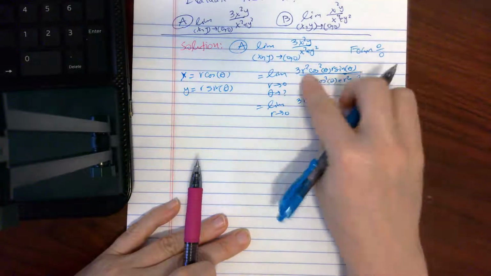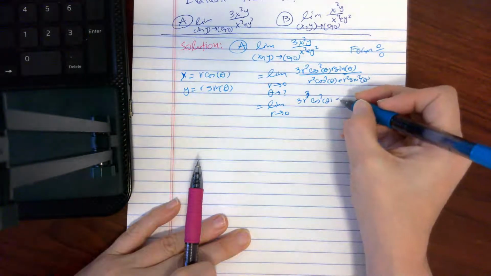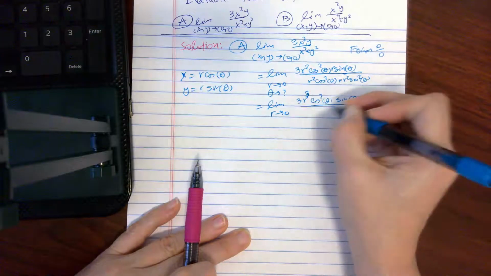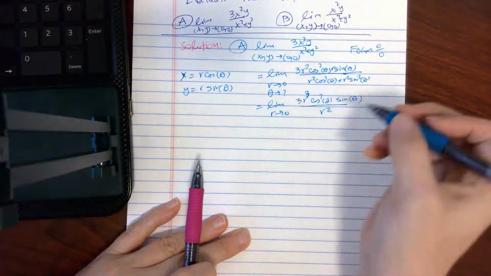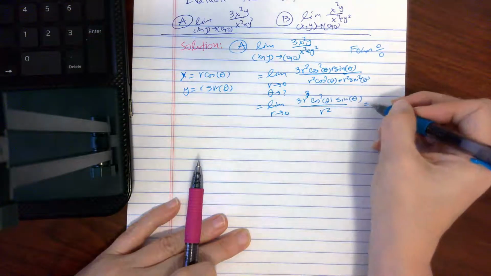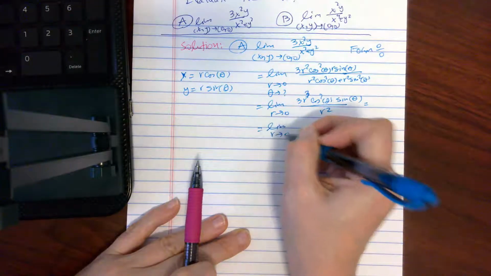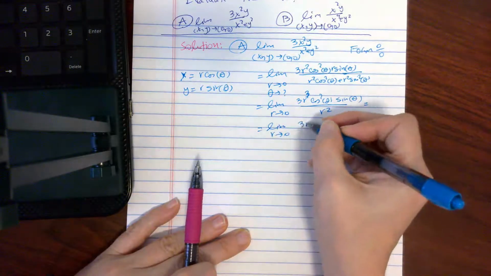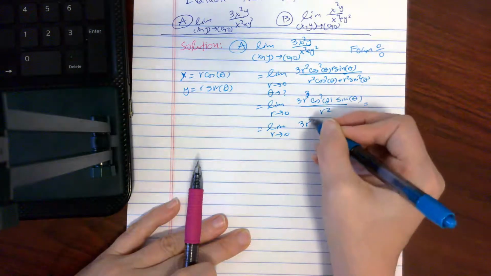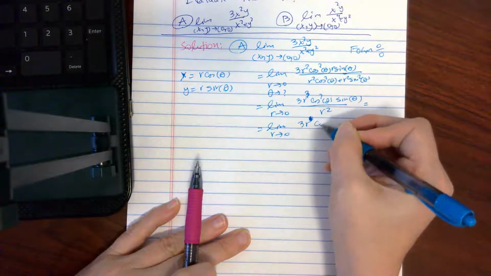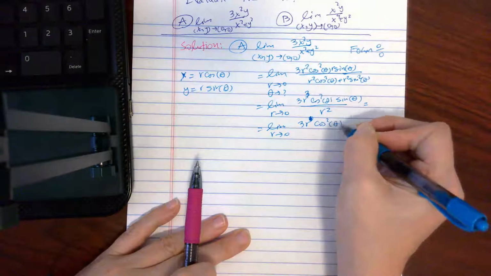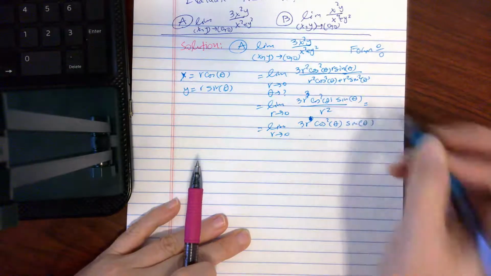Let's do r times r squared. You get r squared, and so you simplify this to get the limit as r goes to 0 of 3r times cosine squared theta sine theta.